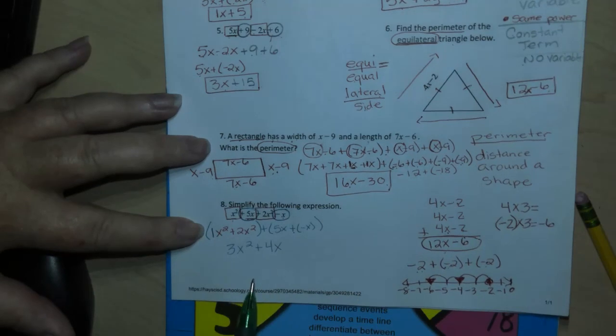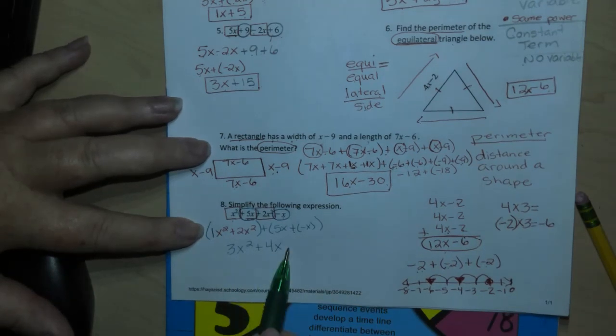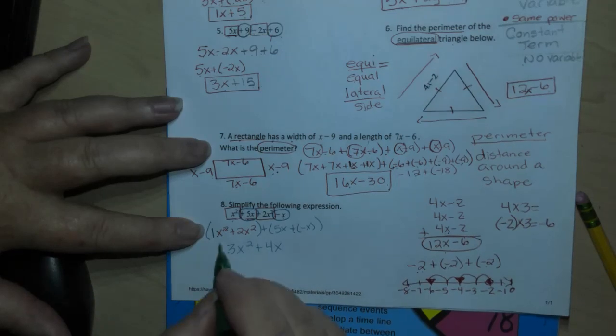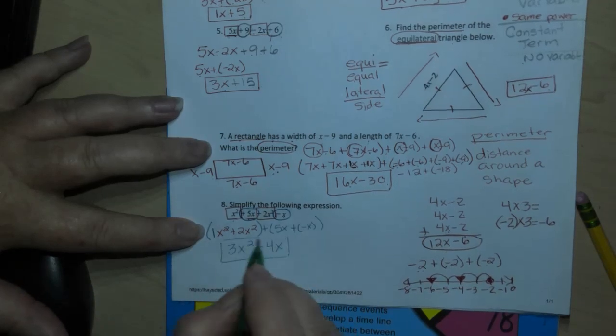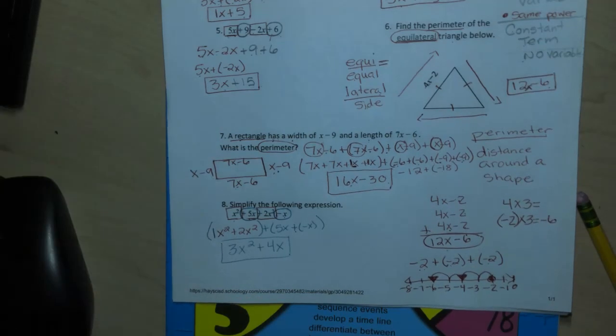All right, is this simplified? There's an x, there's an x. These are the same. 4 plus 3 is 7? No. This one doesn't have a squared on it. These are not like terms. You are finished. You are done. It is simplified. Great job, guys.